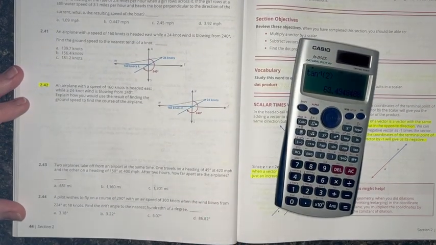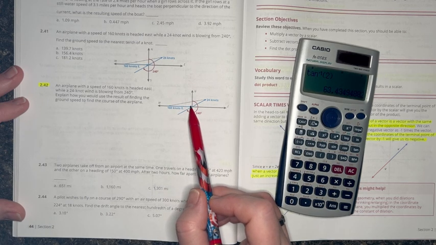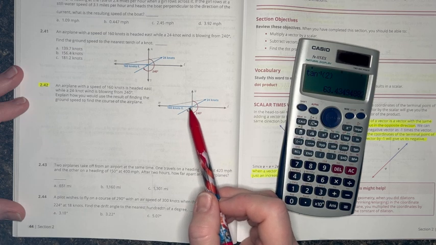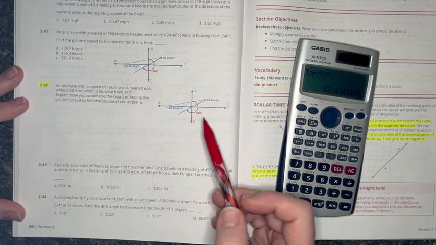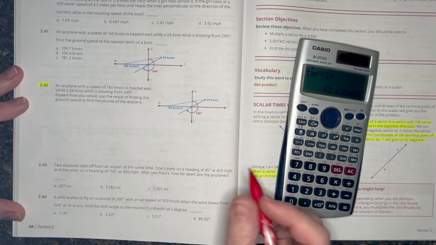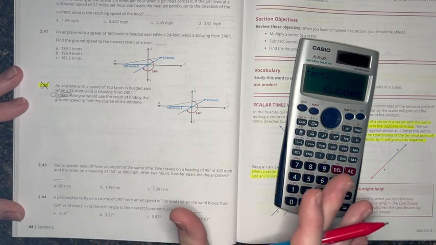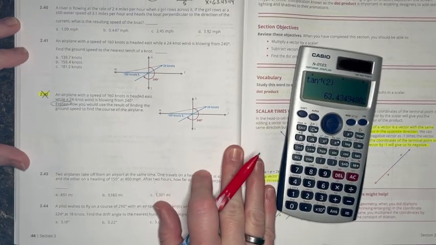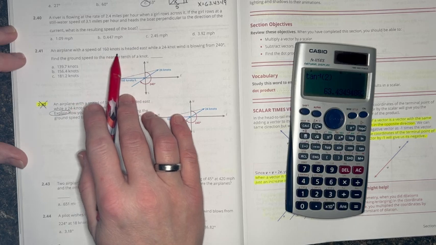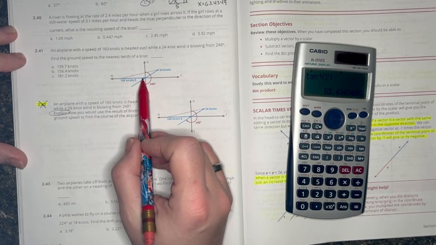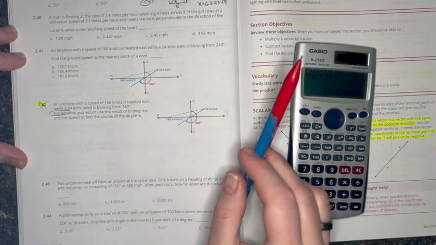For 42, it says an airplane with a speed of 160 knots, okay, our airplane is here, is headed east while a 24-knot wind is blowing from 240 degrees. Okay, explain how you would use the results of finding the ground speed. Explain. It's not an actual problem. I'm not an explainer. Let's do 41 instead. Sorry, I hadn't read that one ahead of time. Oops. An airplane with a ground speed of 160 knots is headed east while a 24-knot wind is blowing from 240 degrees. Find the ground speed to the nearest tenth of a knot.